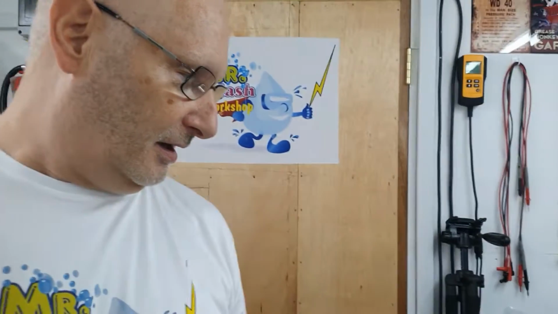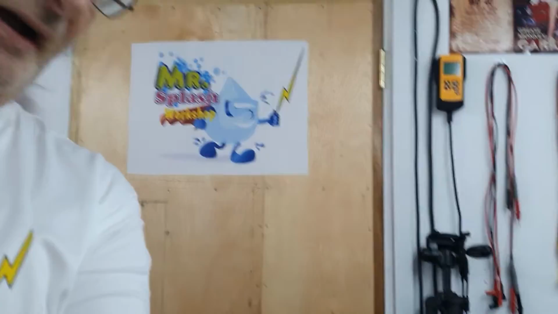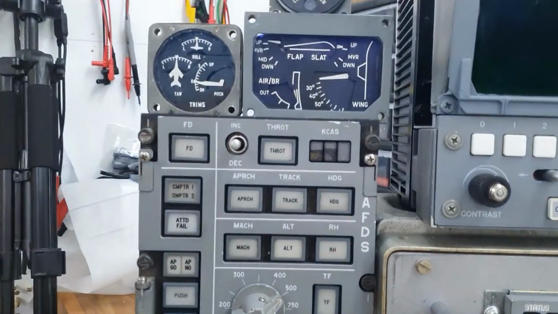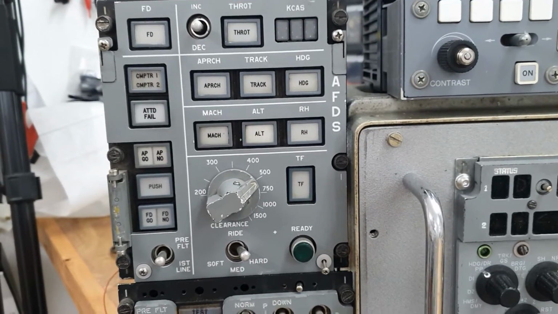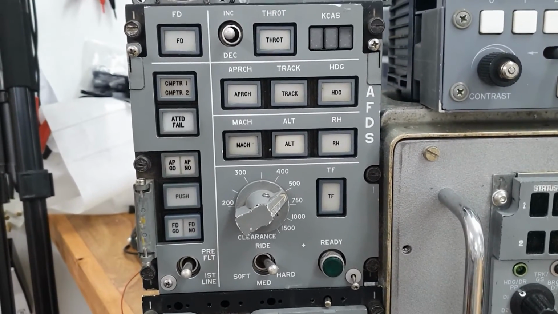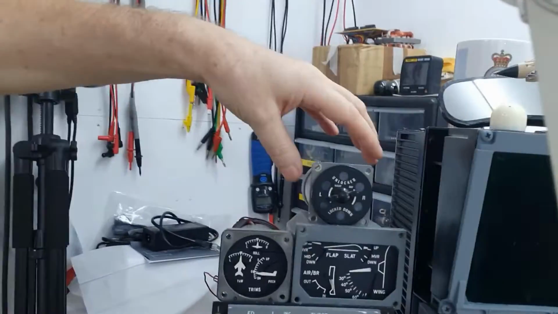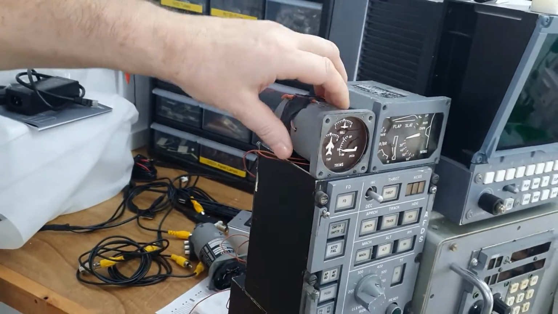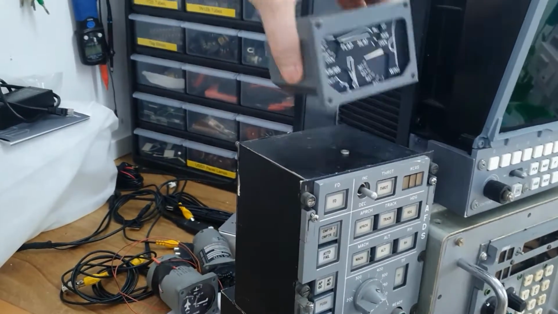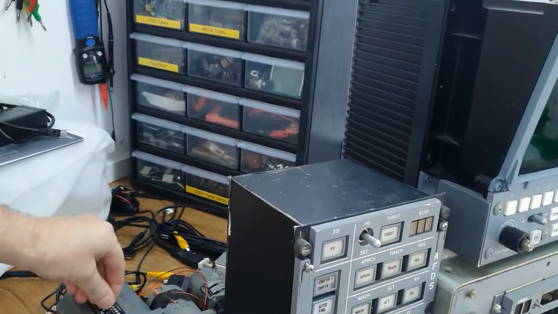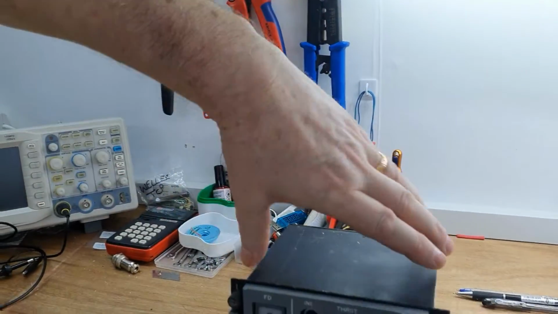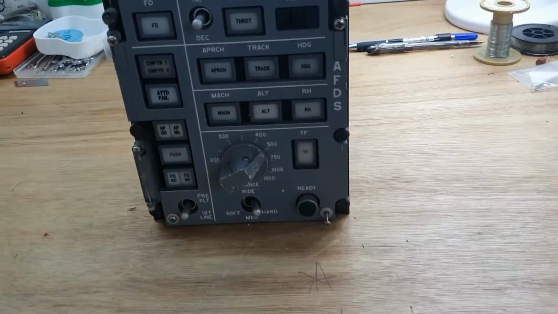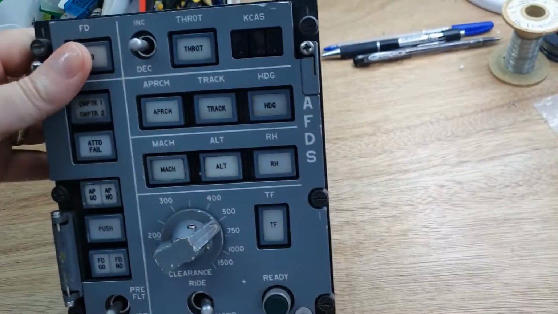Today we're going to be dissecting a Tornado aircraft AFDS unit. This device here. So without further ado, let's drag it onto the bench. So there she is, an AFDS unit.